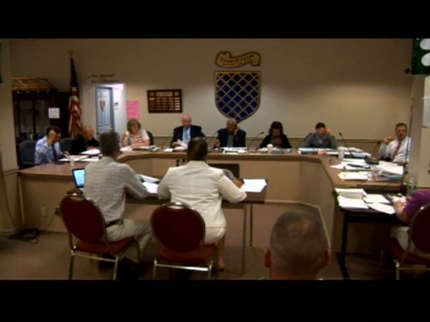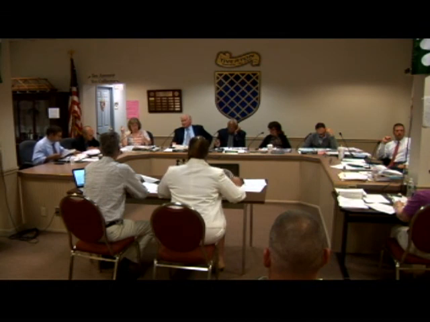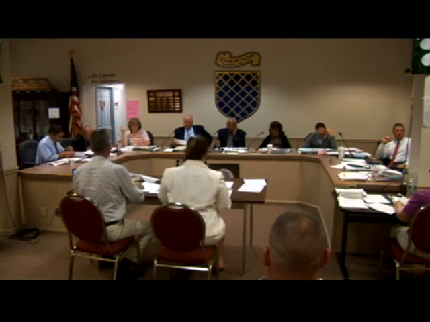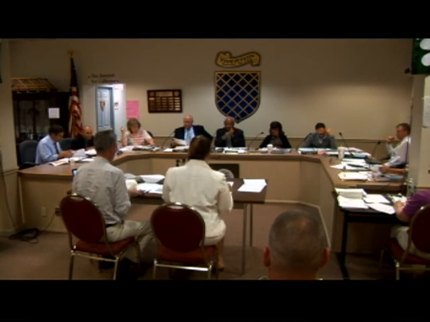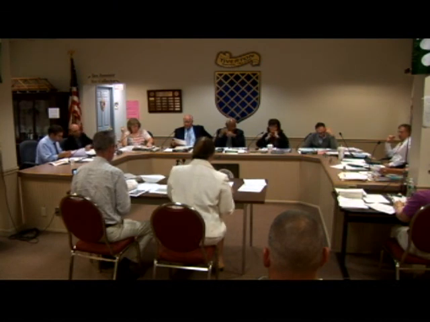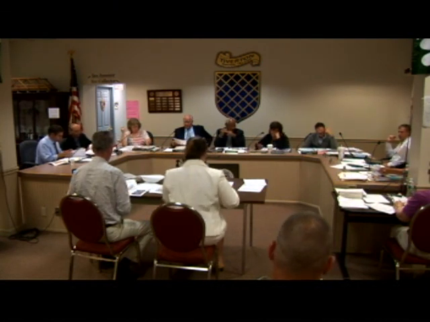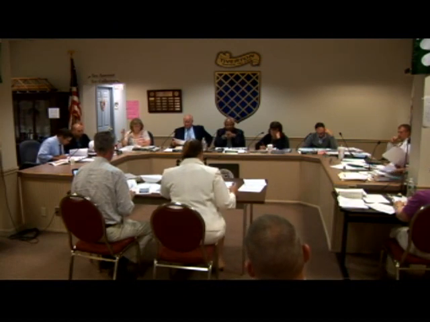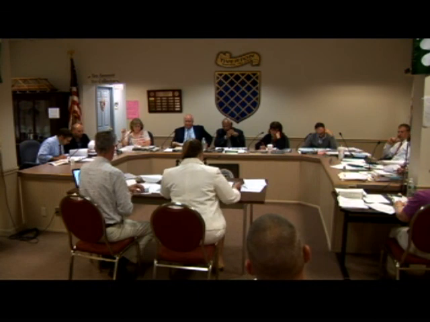Now, buildings in that particular neighborhood business center, how far back from the road would they be required for setback? Let me double check so I make sure I'm correct. In the neighborhood business district, the front yard setback is 25 feet.